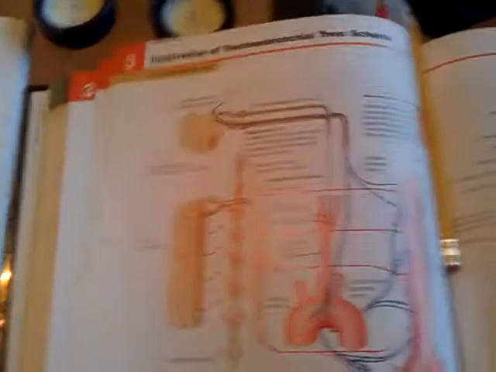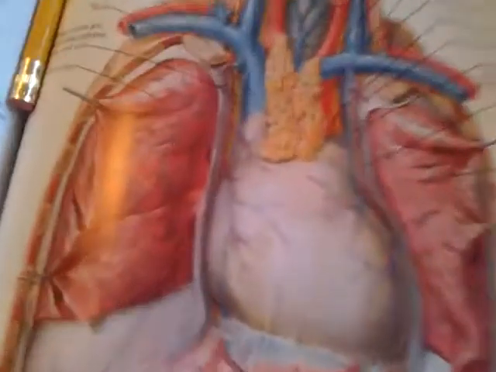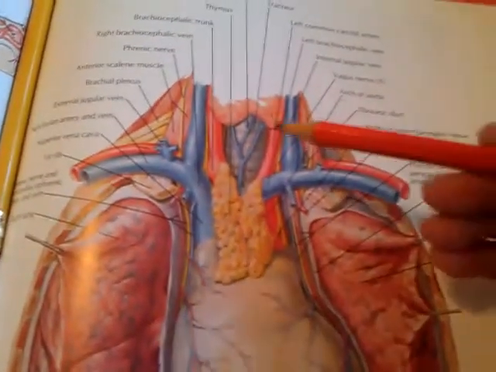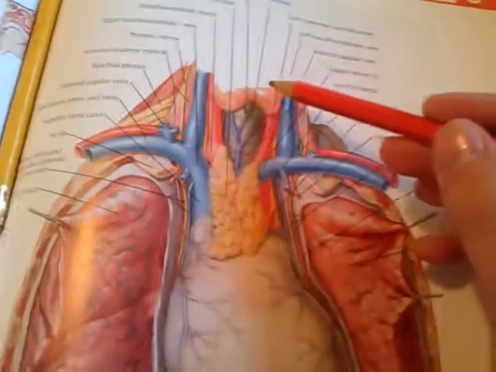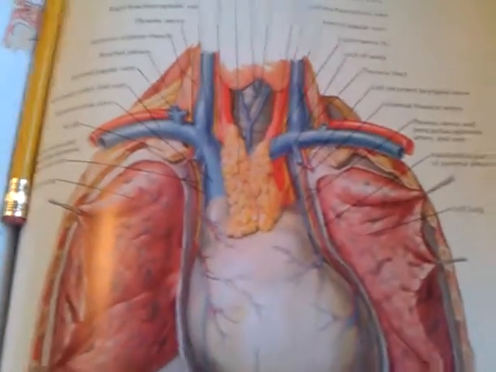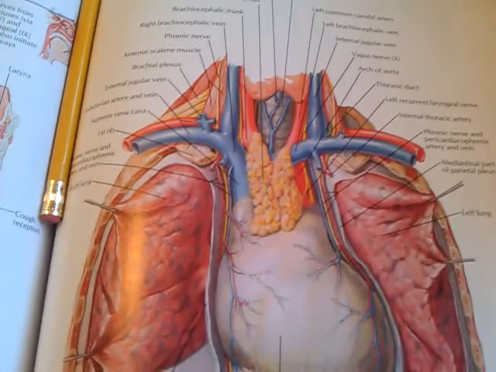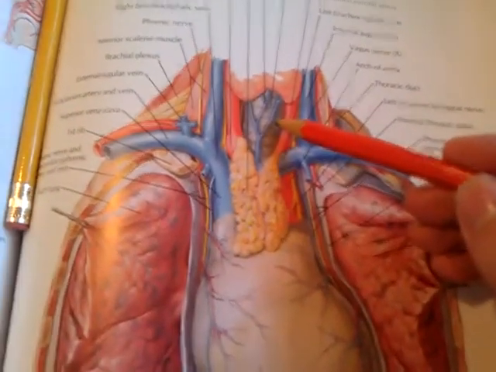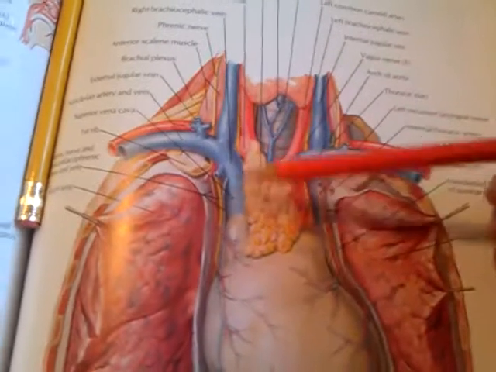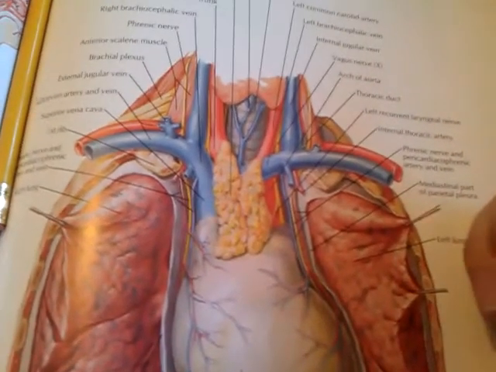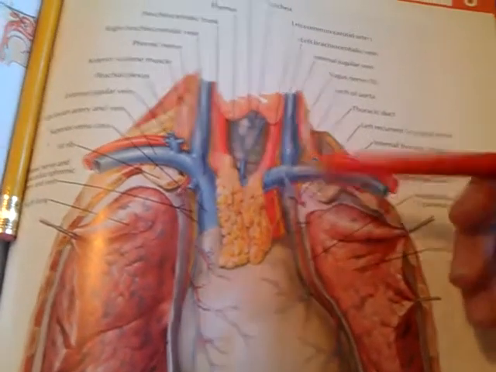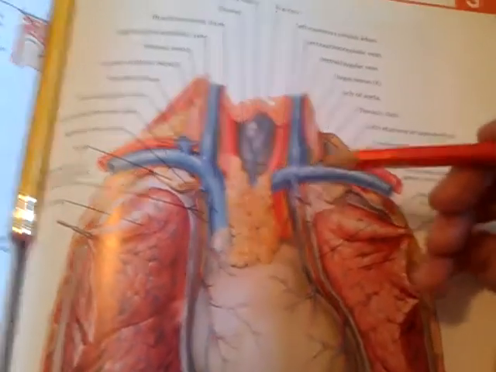Now for the relations of the trachea. The cervical part. Anterior you have the body of thyroid gland, and you have the inferior thyroid veins here. You have infrahyoid muscles in front and skin and fascia of the neck. Posteriorly you have esophagus, and laterally you have recurrent laryngeal nerves.